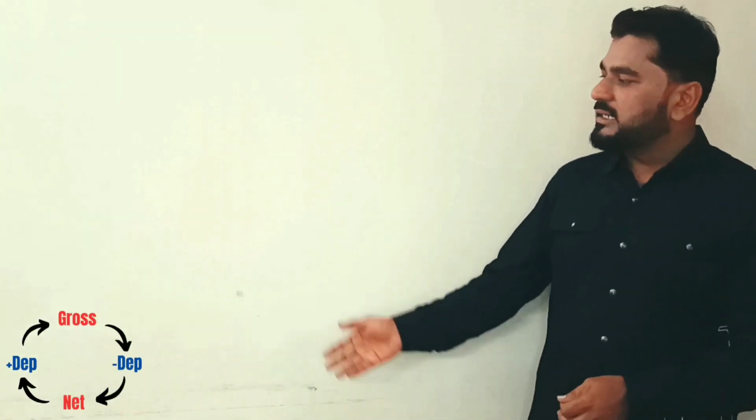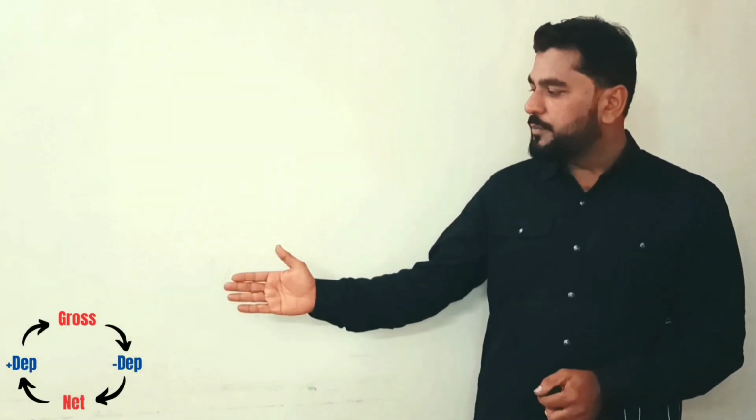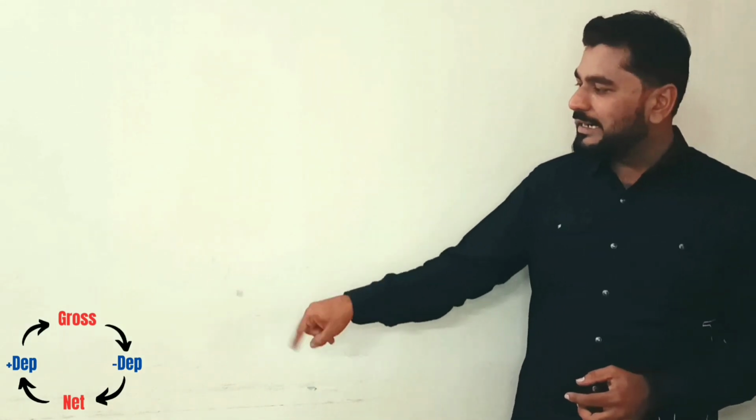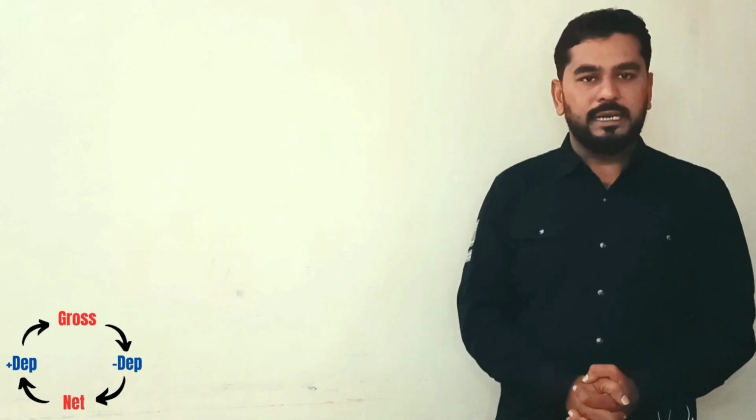Parameter number 1, that is gross to net. In order to go from gross to net, you need to less the depreciation. In order to move from net to gross, you need to add the depreciation. You can see very clearly here. From gross to net, we need to go, so we have to deduct the depreciation.